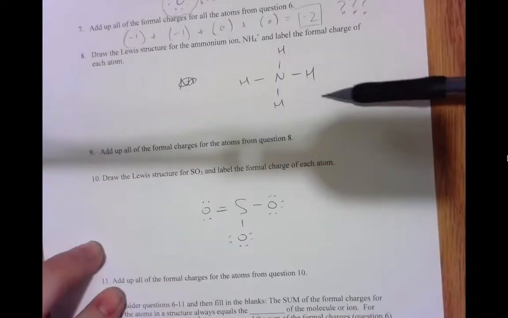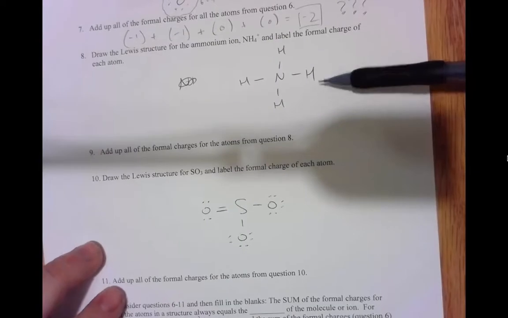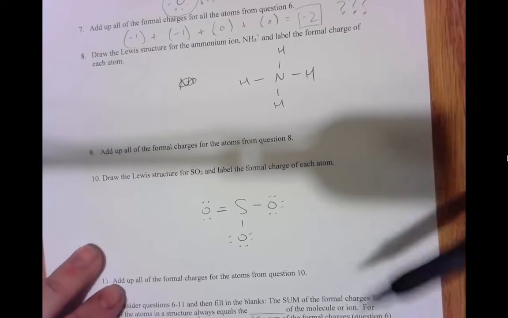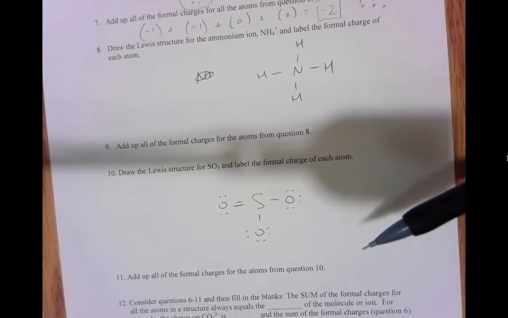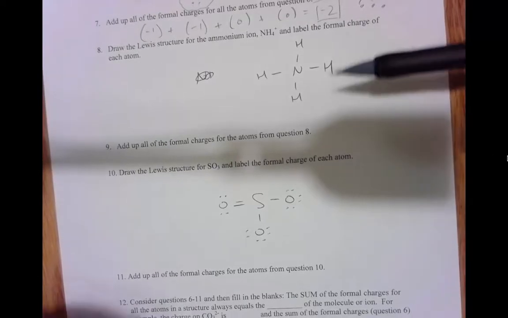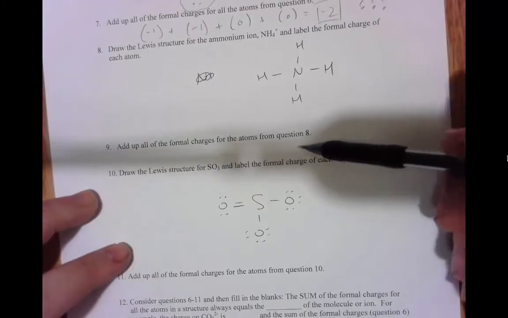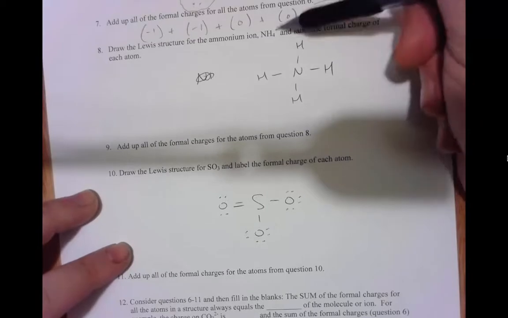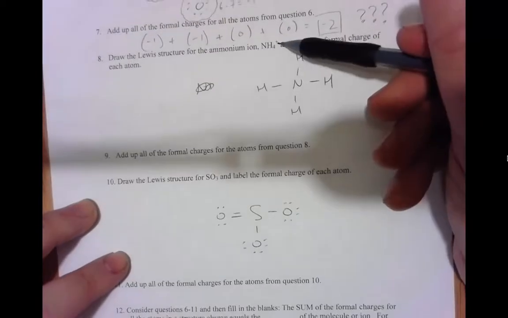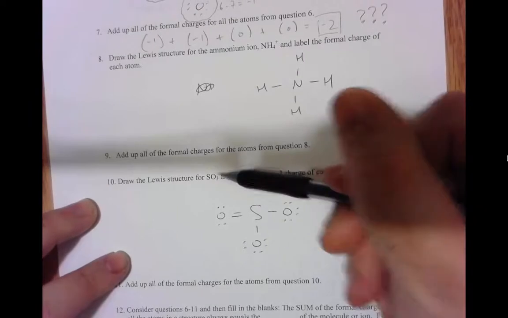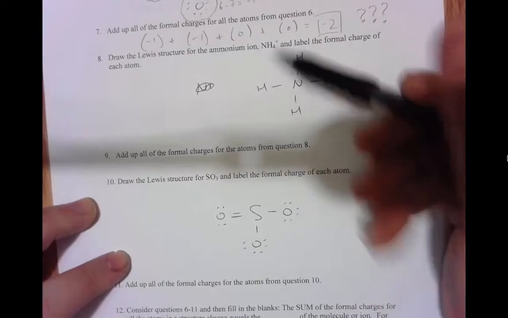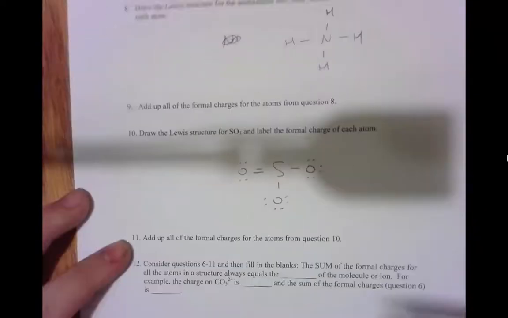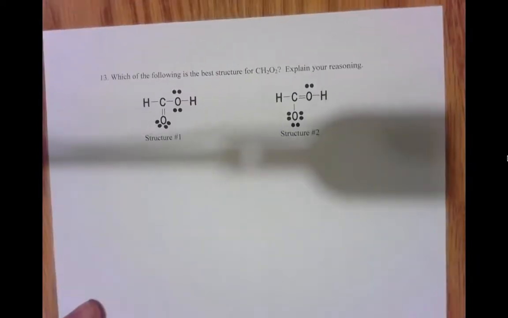So what you guys now need to do, I drew the Lewis structures out for both 8 and 10. This way you have correct Lewis structures. Now you just need to practice calculating the formal charges. Compare what you notice about the sum of the formal charges to the charge in each of the problems. What do you notice about the sum? What do you notice about the overall charge? That will help you answer question 12. Then when you are done, you can move on to question 13.